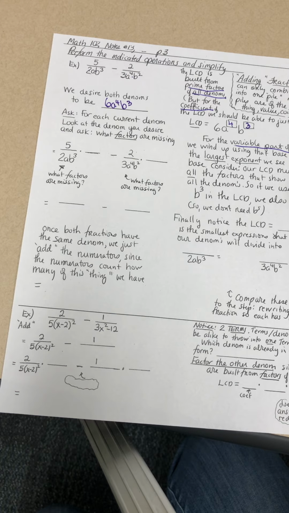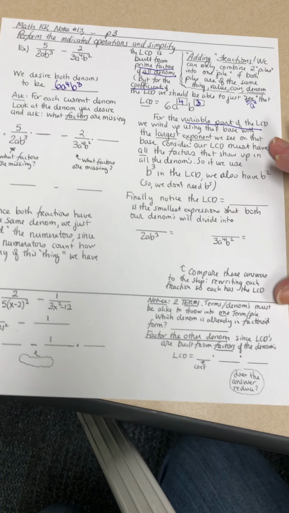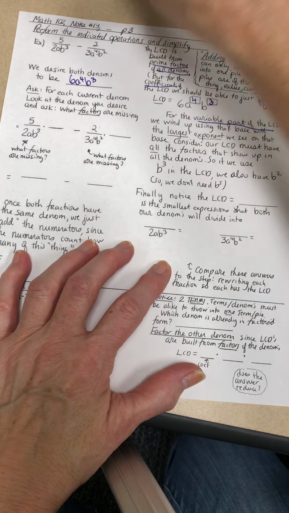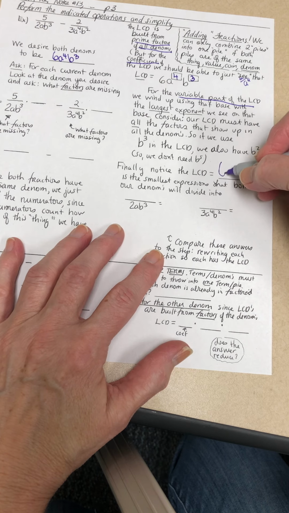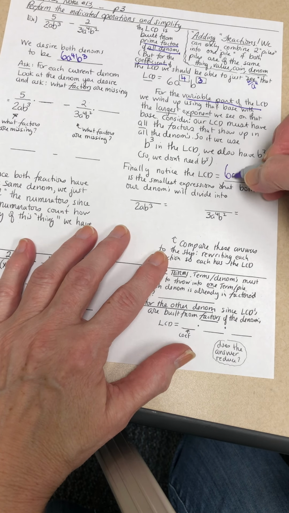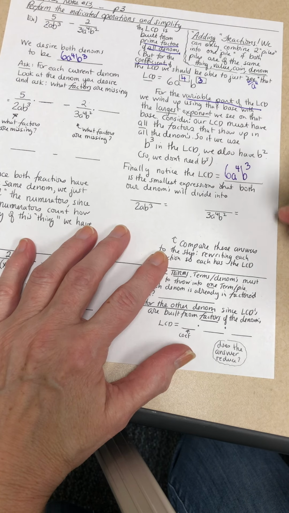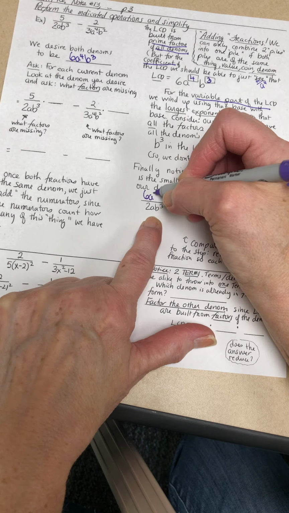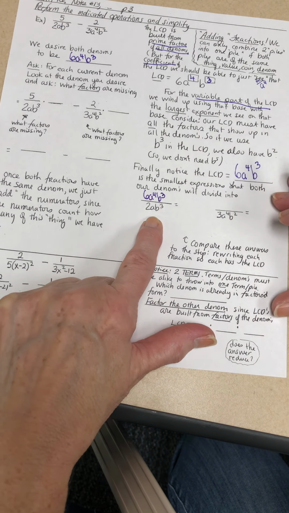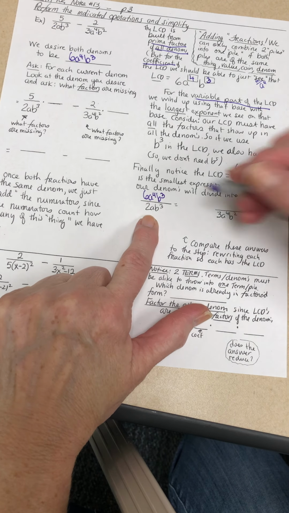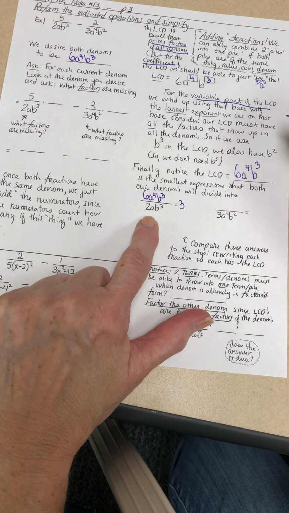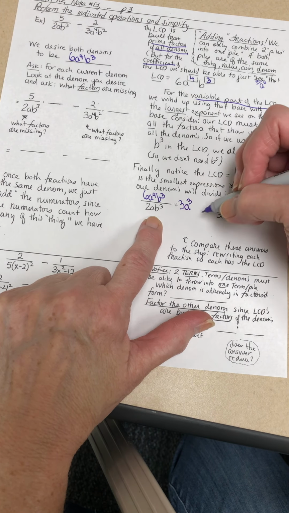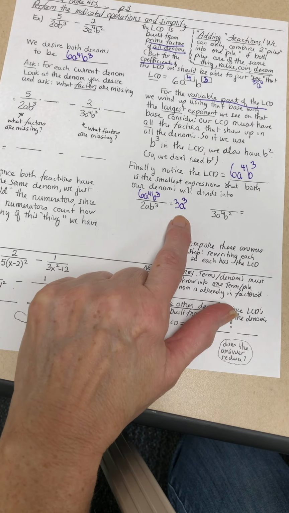Now, before we actually do the next step, notice what we have here, because I keep talking about it. I want this denominator to divide into my LCD. Well, we decided that 6a to the fourth b cubed is the LCD. Here's my original denominator. If I take that and divide it into my LCD, notice 2 goes into 6 evenly, that's 3. A goes into a to the fourth, that leaves me with a cubed, and the b cubes cancel, so I get a whole number answer, no fraction.